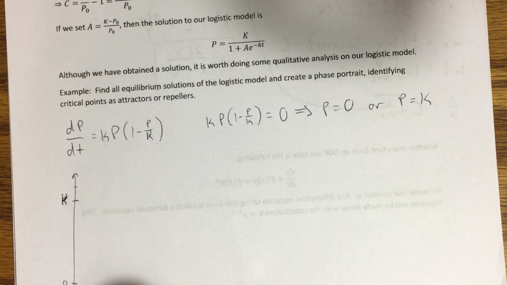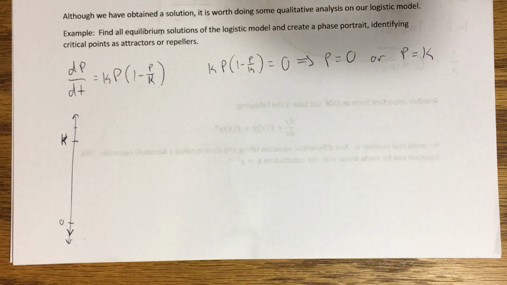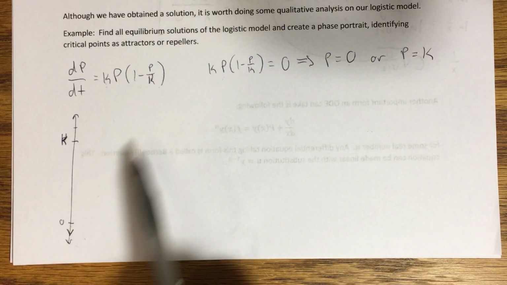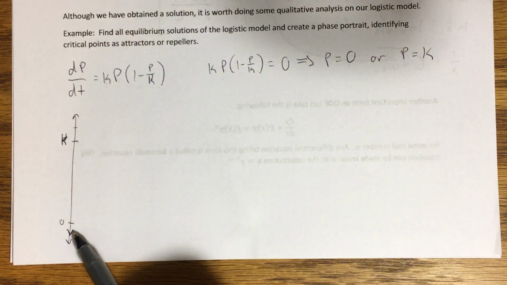Now, this doesn't really matter. Even though I can consider P being negative for the purpose of my phase portrait, it's not going to matter because realistically, your population can never be negative in the first place. So as a function, we could say this, but it's irrelevant. We can kind of ignore it.